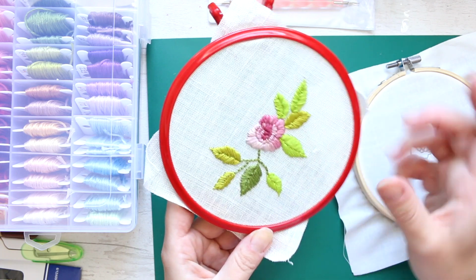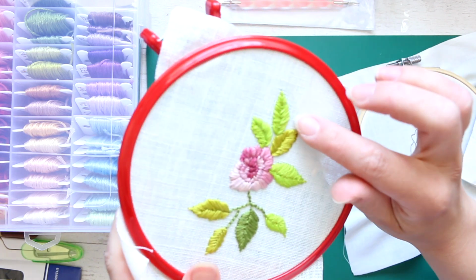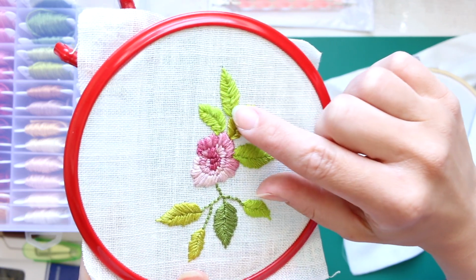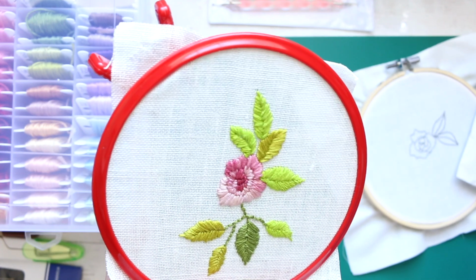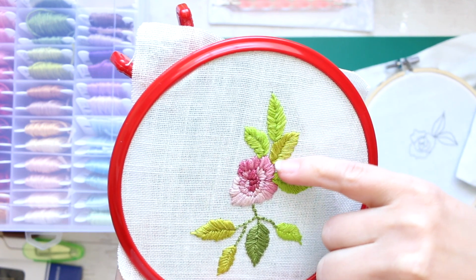So needles, that's another important thing, because if you can see these two leaves, they have a bit of a texture which is okay, but I liked it when it was smoother.